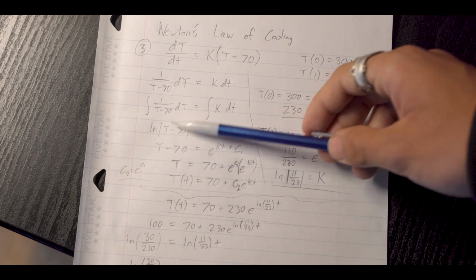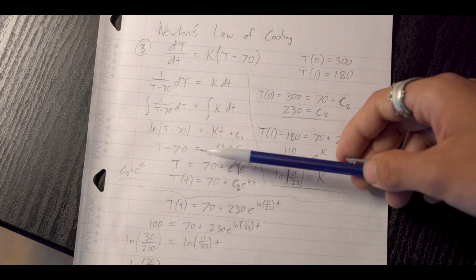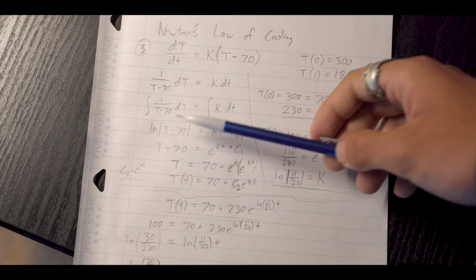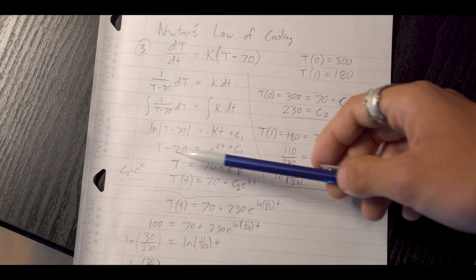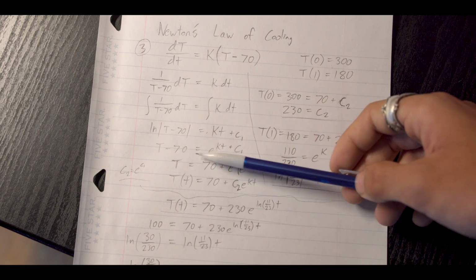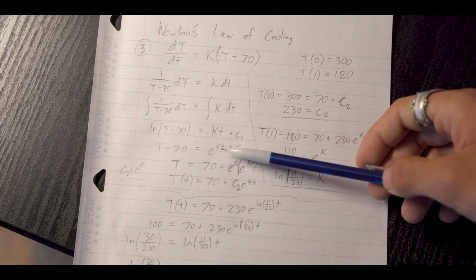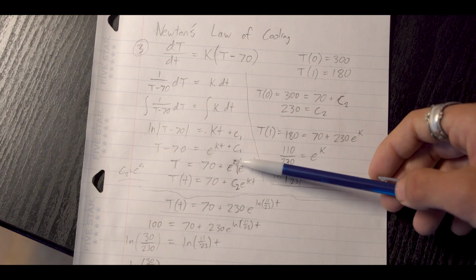We undo the natural log by raising everything to the e, which makes this side big T minus 70 equals e to the kt plus c1.